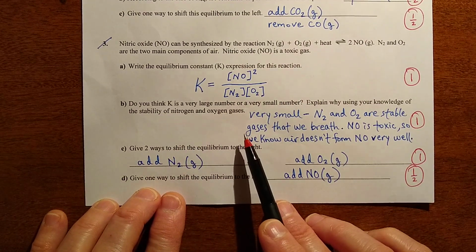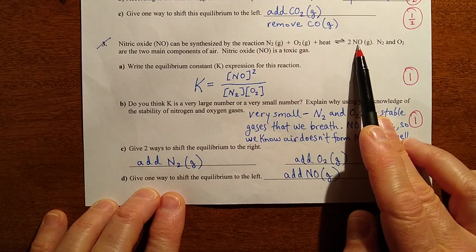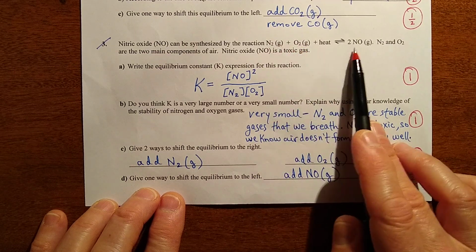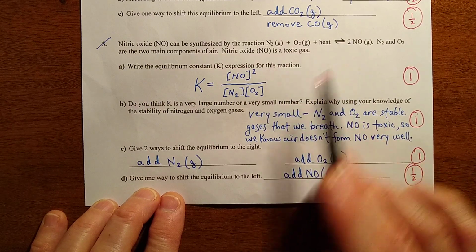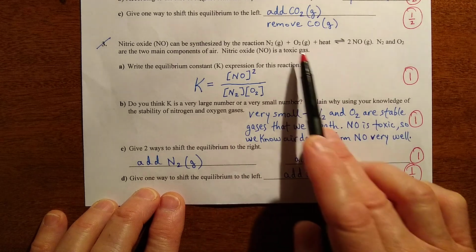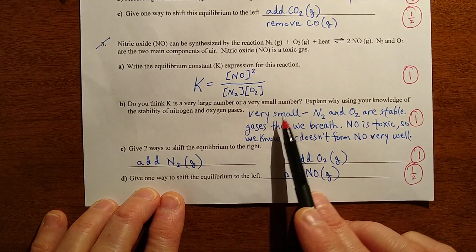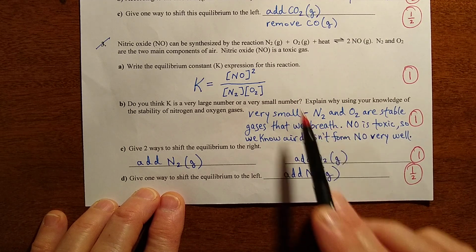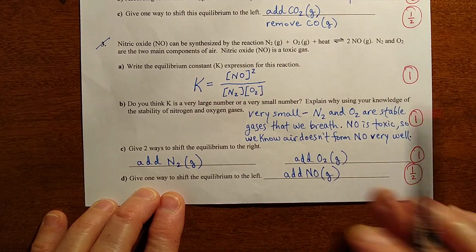Do you think K is a very large number or a very small number? Well, we know these are very stable, and that's not toxic. So this is the air. If this reaction happened to any great extent, we wouldn't be around. There'd be too much NO in the air to breathe. So we know this reaction is not likely to occur. It's a very slow reaction. So the K for this reaction is very small, much less than 1. And it's because of what I just said. These are very stable. So the reaction lies far to the left.